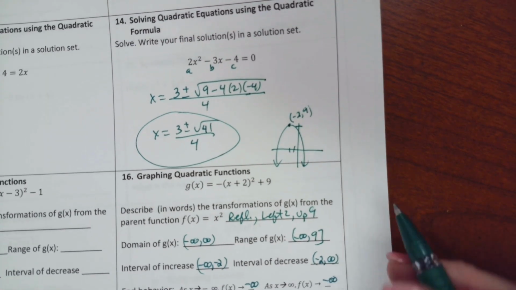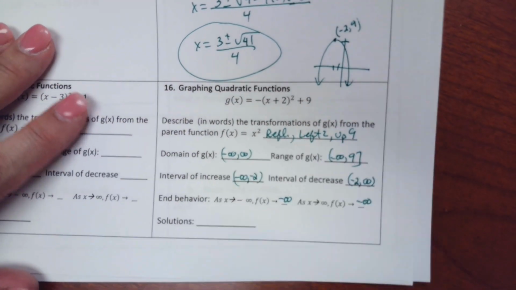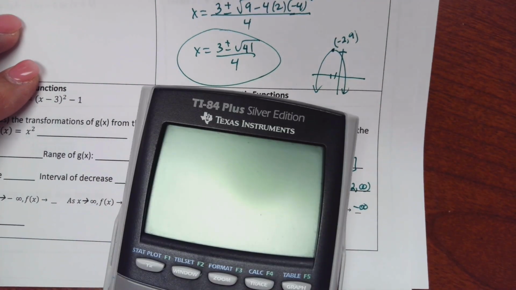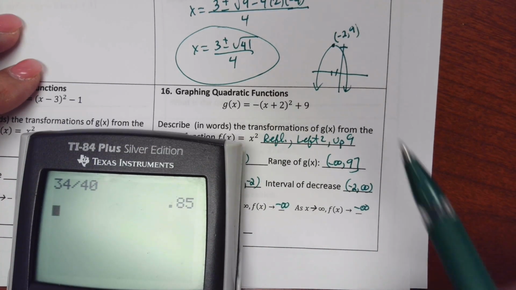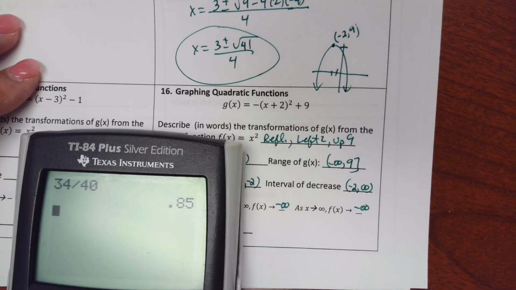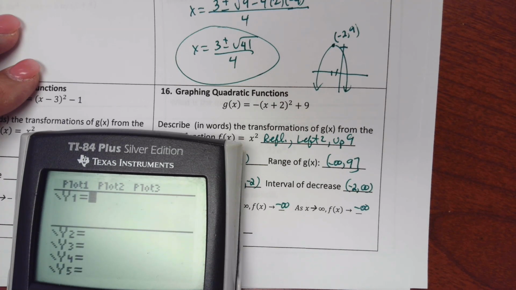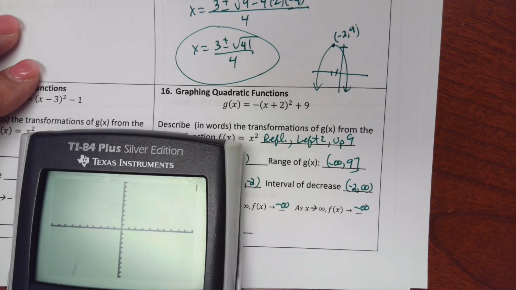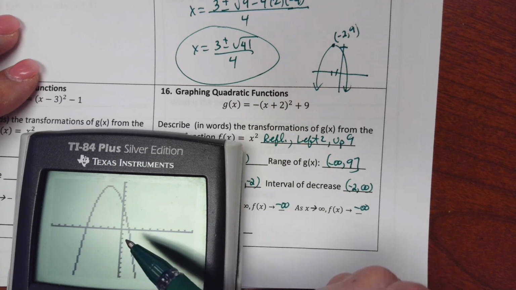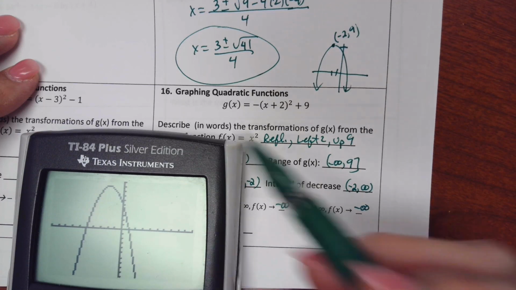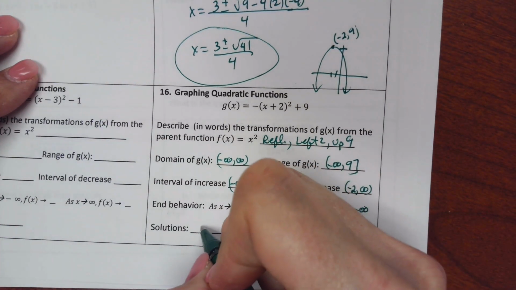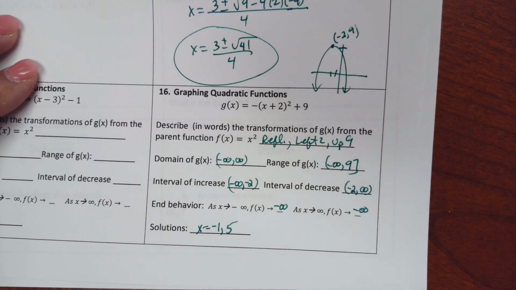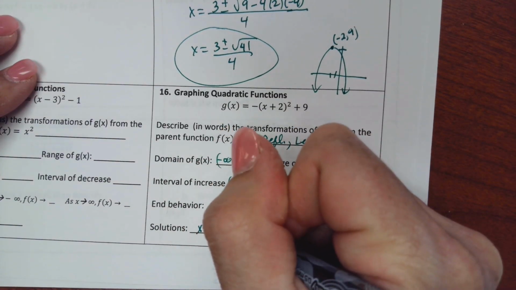Now, to get the X-Intercepts, which are your solutions, X-Intercepts, and so forth, you're going to want to graph this on your calculator or Desmos, because right now, my little sketch was great and all, but it wasn't perfect. All right, so we're looking for X-Intercepts. Looks like 1 and negative 5. Oops, positive 1, negative 5.